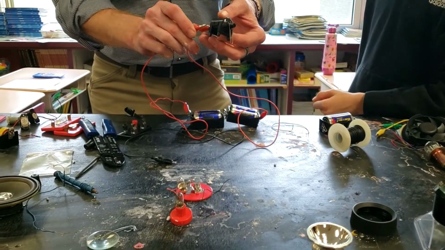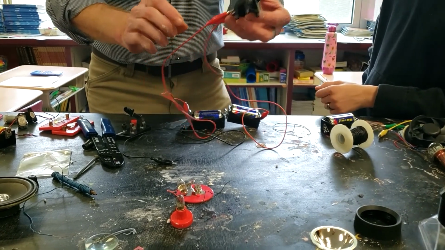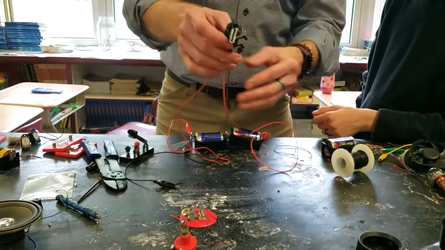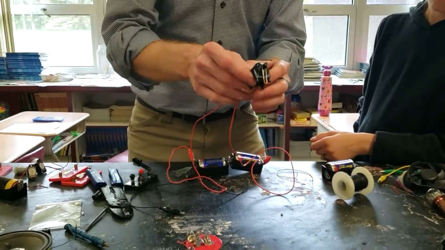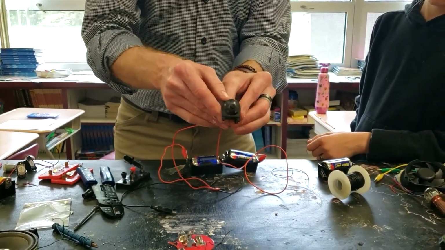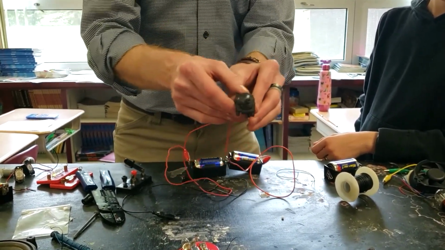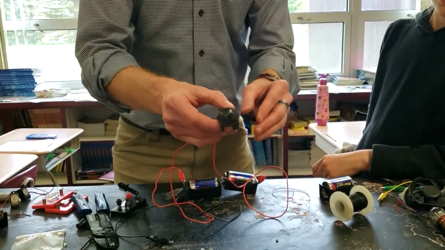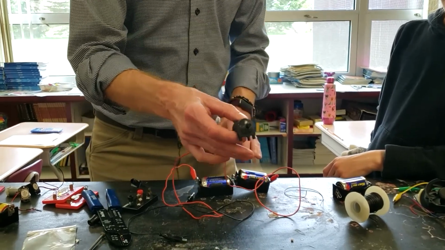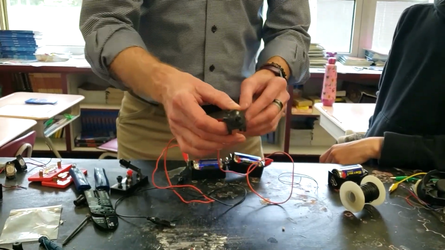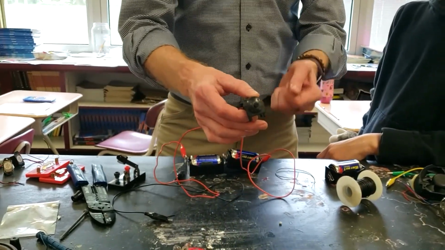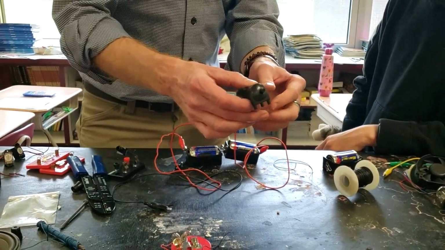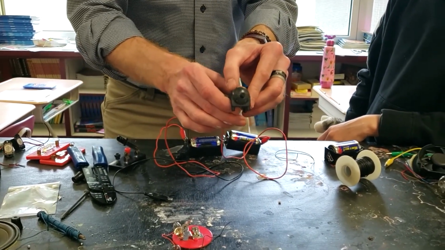All right, we are going to change it to energy of motion. Looks like a plane. So again, we have our chemical energy turned into electrical energy, and then the mechanical energy of this motor turning. So we can cause that to move.